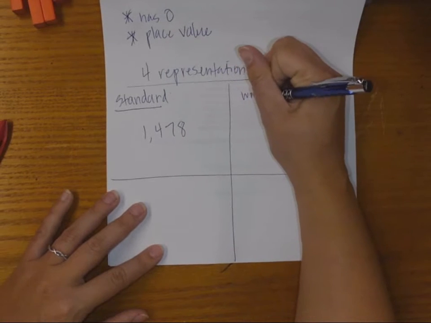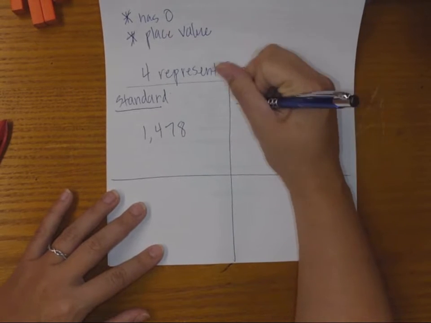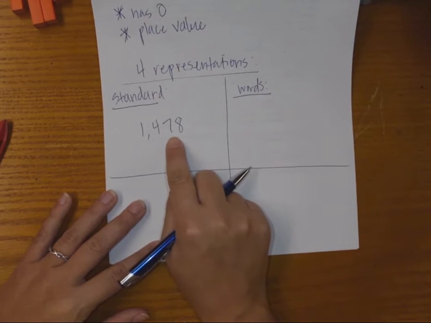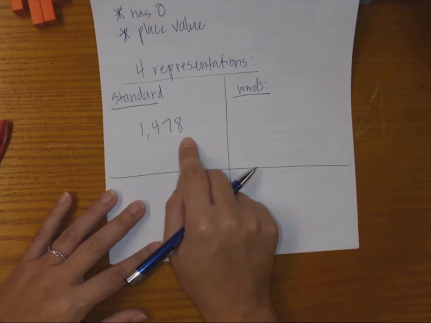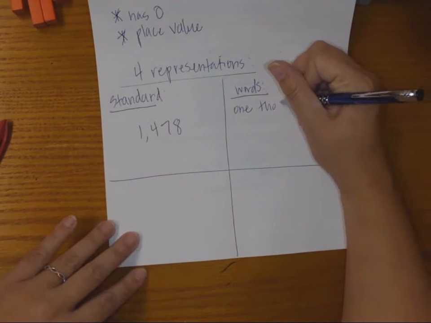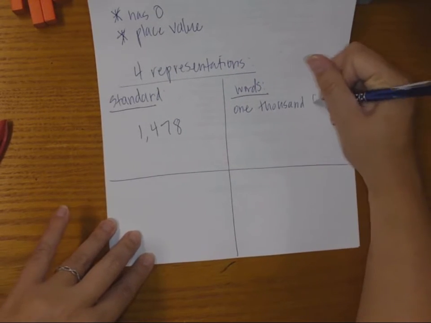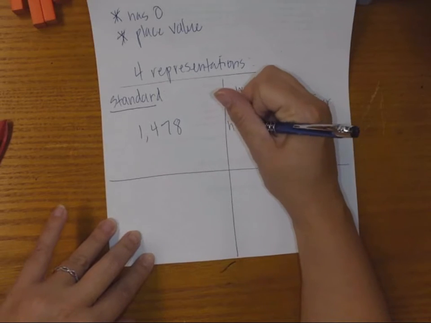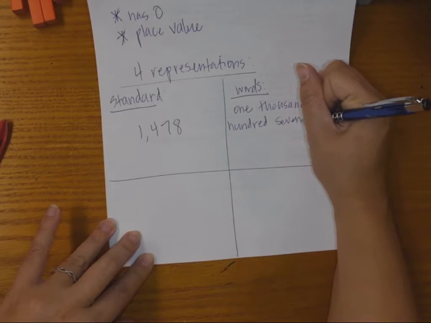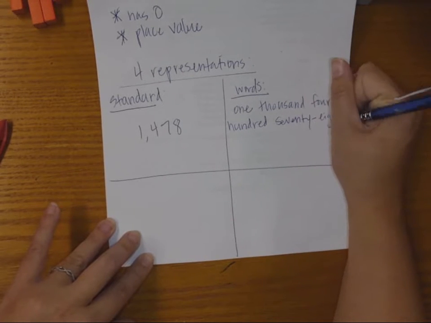Okay, so we can represent this number using words. So in words, you would read this 1,478. You would not use the word "and" in here. So let's write it out with words. 1,478.